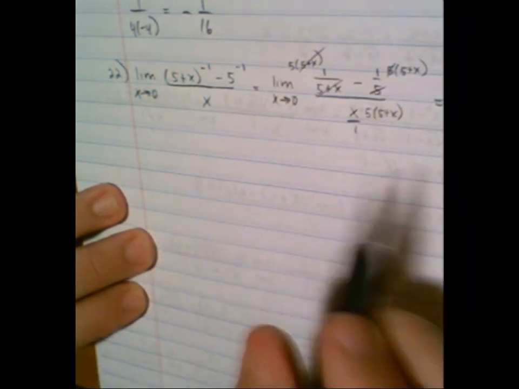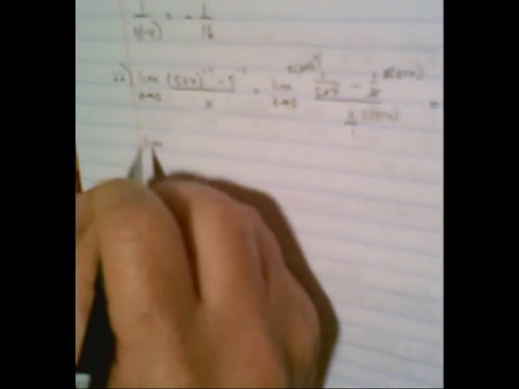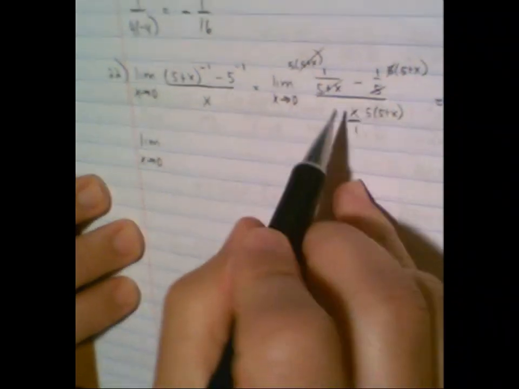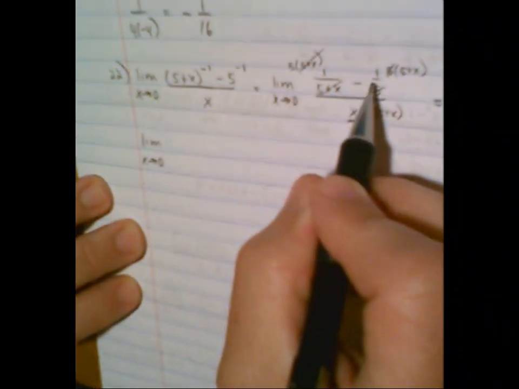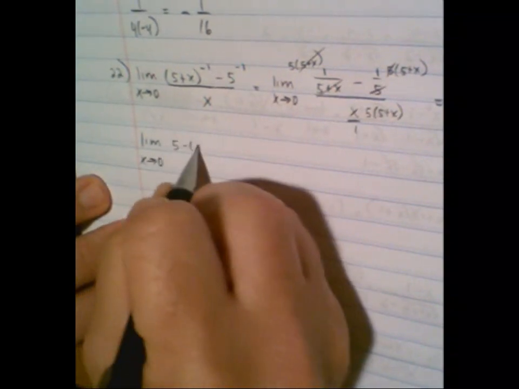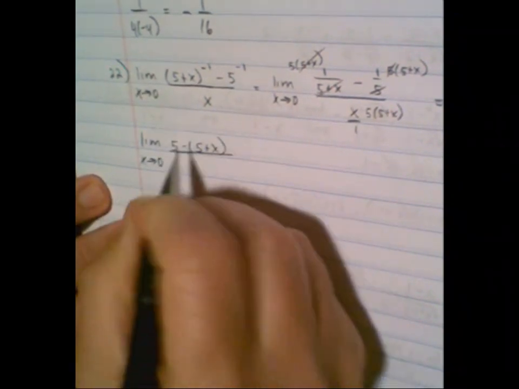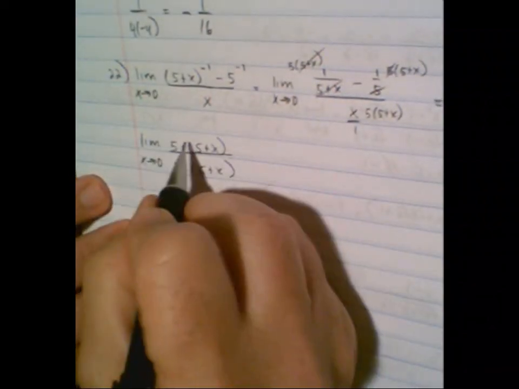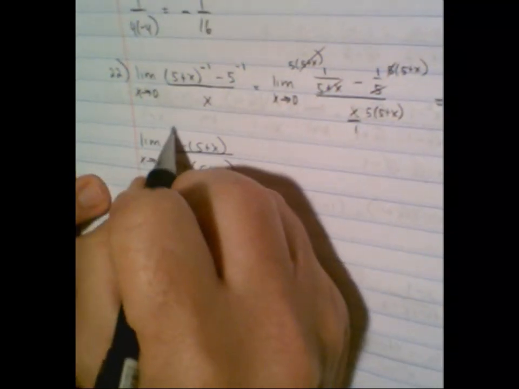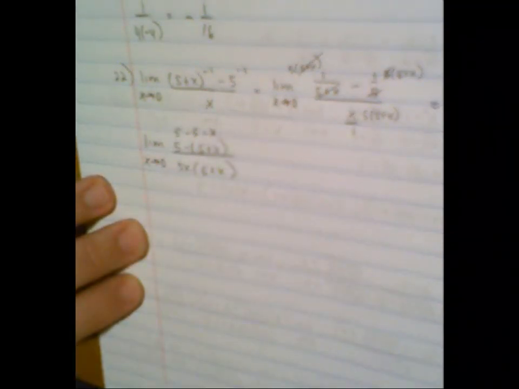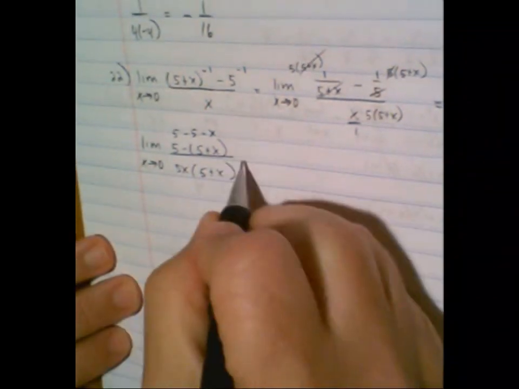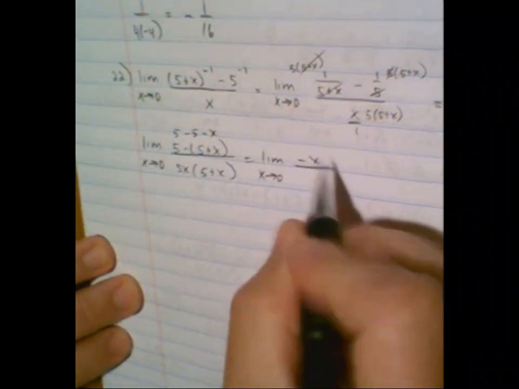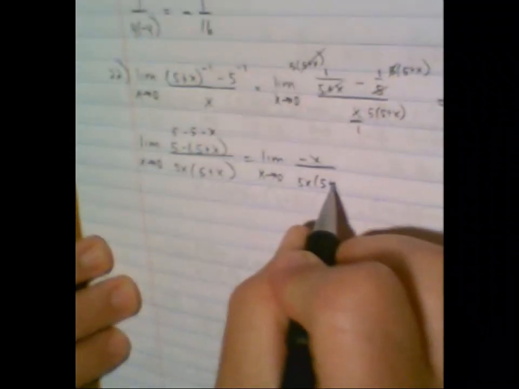So what we are left with is the limit as x approaches 0 of 5 minus parentheses 5 plus x, over 5x times 5 plus x. When you distribute the negative sign here, it becomes 5 minus 5 minus x. The 5 minus 5 cancels, so you end up with negative x over 5x times 5 plus x.